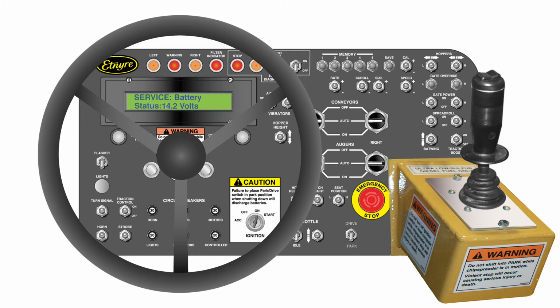This screen shows the condition of the battery and charging system. With the engine not running, the battery voltage will be displayed. When the engine is running, the display will show the output voltage of the alternator. Push the scroll switch down to move to the next screen.